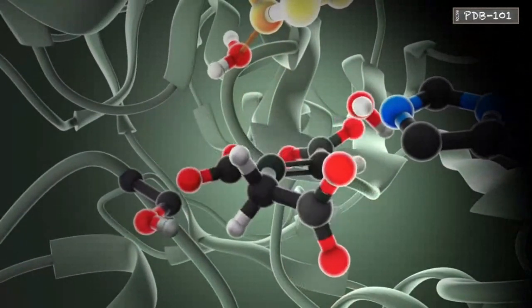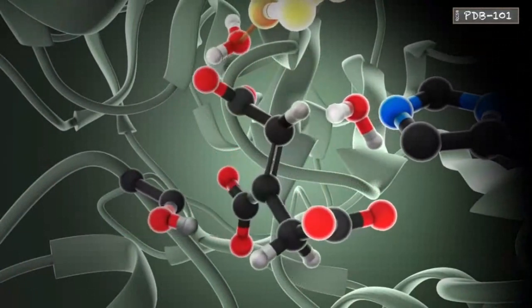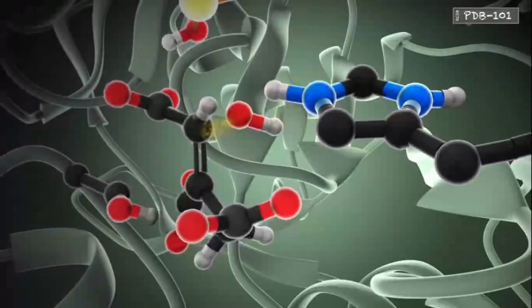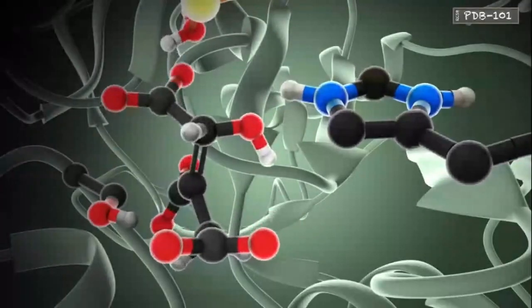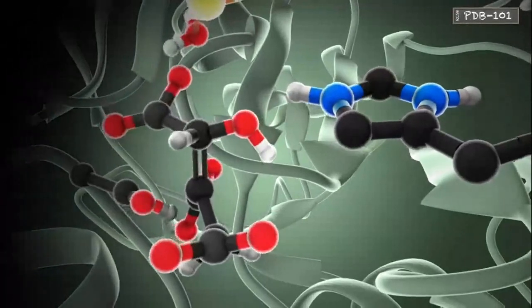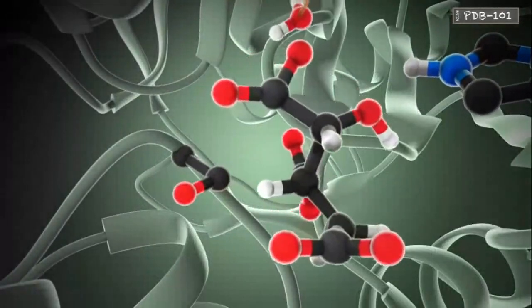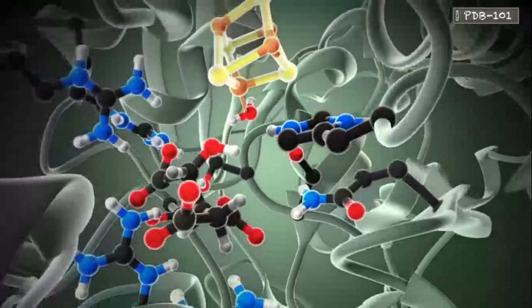Cis-aconitate then flips upside down, and the complementary hydration reaction is performed. In this step, histidine grabs a hydrogen atom from a passing water molecule, placing the resulting hydroxyl group back on the substrate. Serine then returns its hydrogen atom, and the final product isocitrate is released.